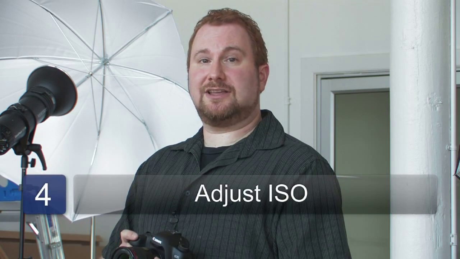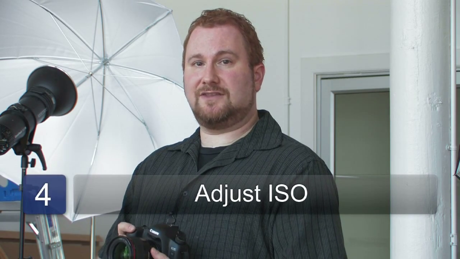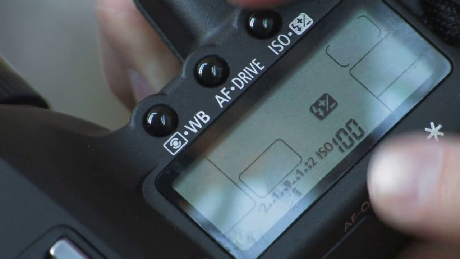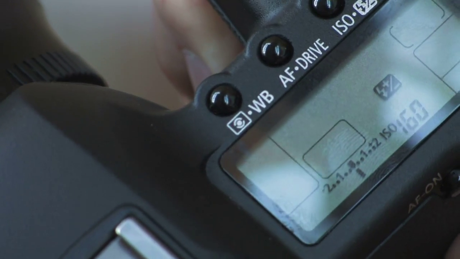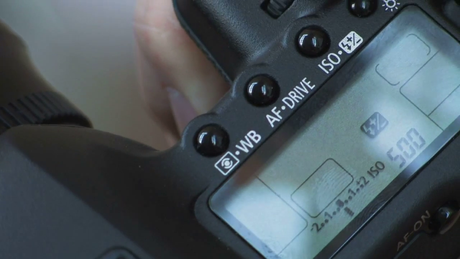The third characteristic is ISO, which is the characteristic of the sensitivity of the sensor inside the camera. A lower ISO, 100 for example, is used when there's a lot of ambient light, whether inside or outside. A higher ISO, on the other hand, 800 or above for example, is used when there's less light in the room. It makes the sensor inside the camera more sensitive to that light, enabling you to capture an image.